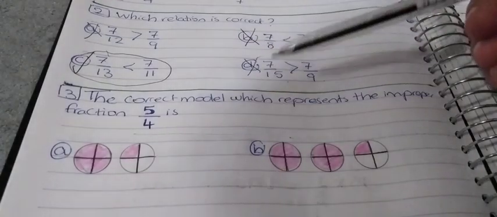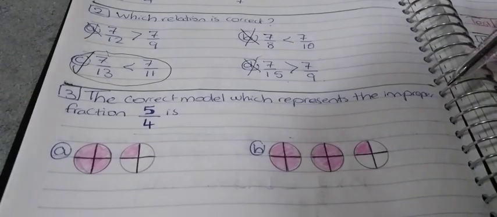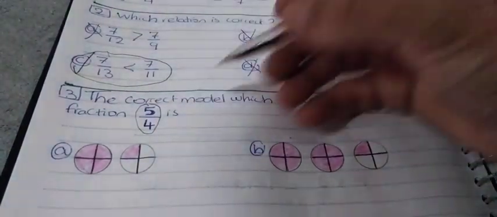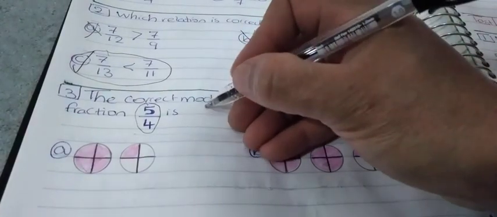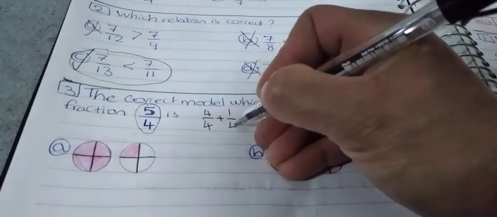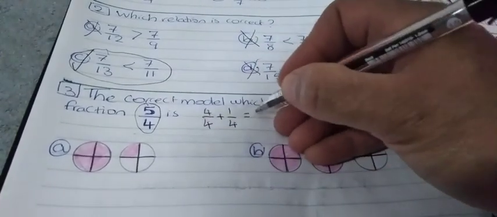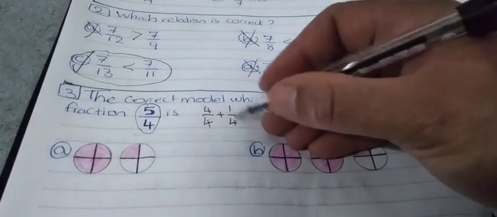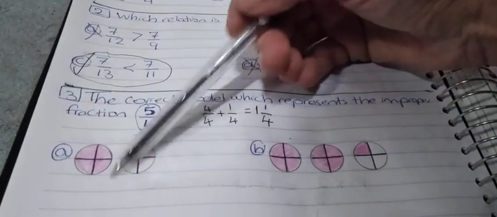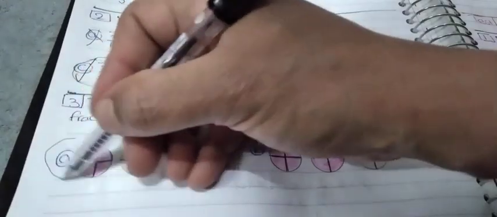The correct model which represents the improper fraction 5 over 4. So remember 5 over 4 means 4 over 4 plus 1 over 4, and 5 over 4 is equal to 1 and 1 over 4, it will be 1 and a quarter. So here it's 1 whole and a quarter. This one is the right answer.